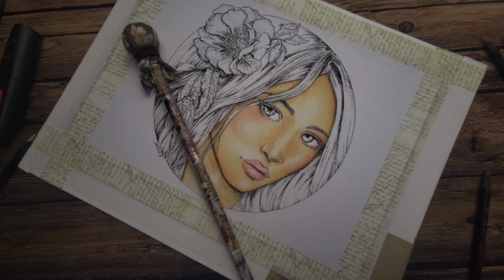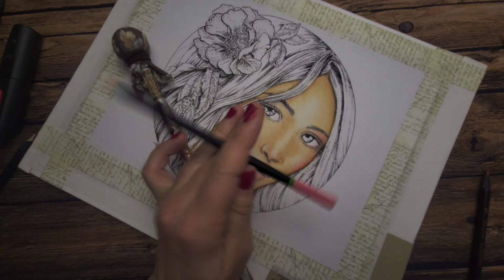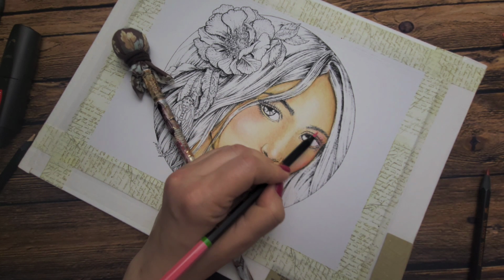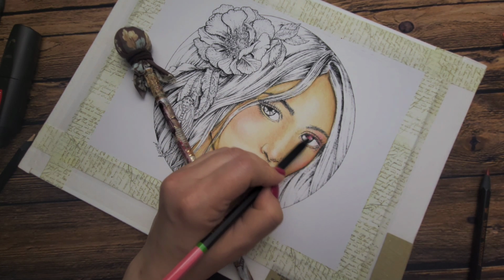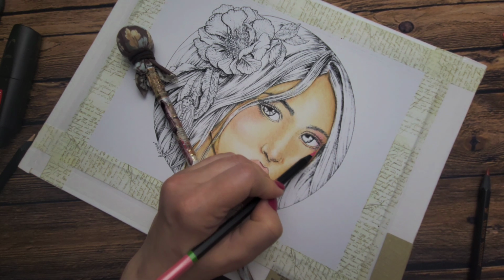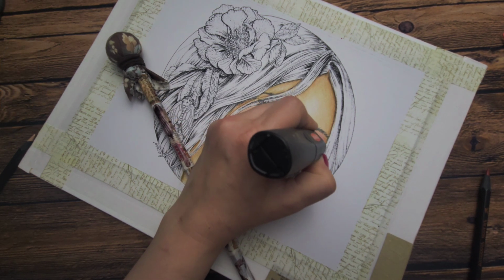What other colors was I using? The Lady Jane. Because her eyes look a little bit bare, I feel like. Put in her eye.